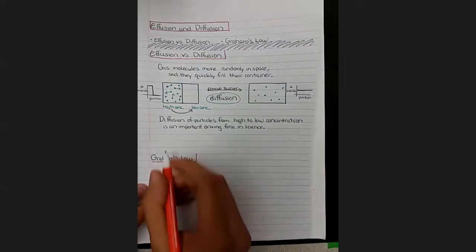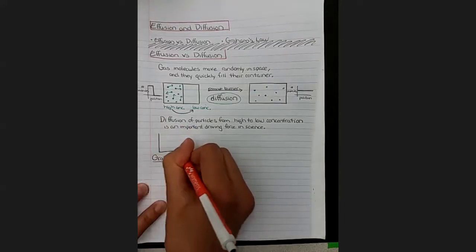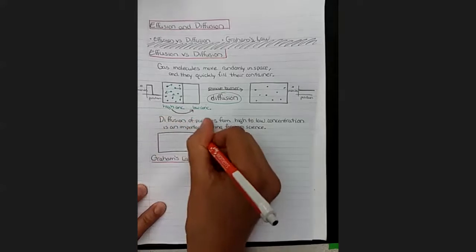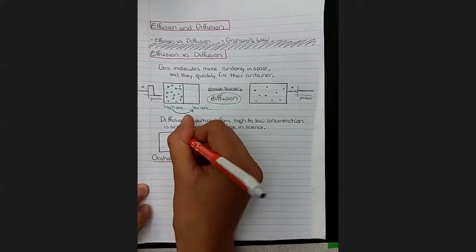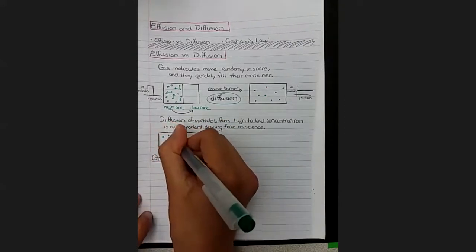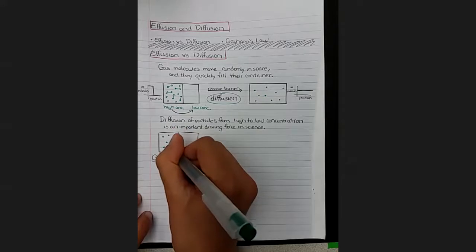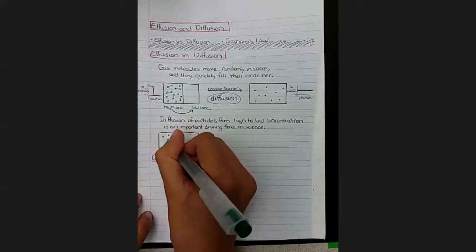Okay, and then let's do the other process. So let's say again, we have a container with a barrier in it and some particles randomly distributed, moving in straight random motion.